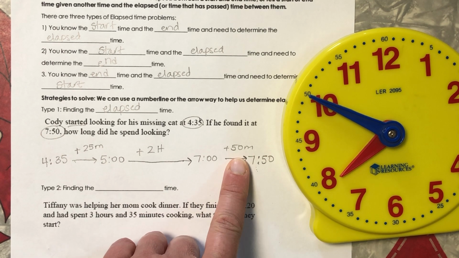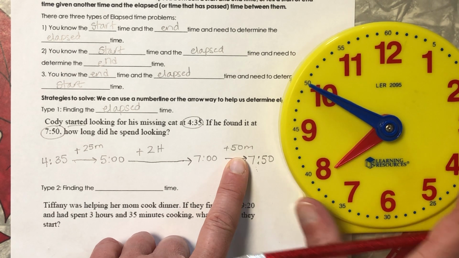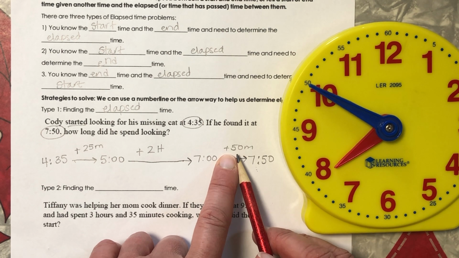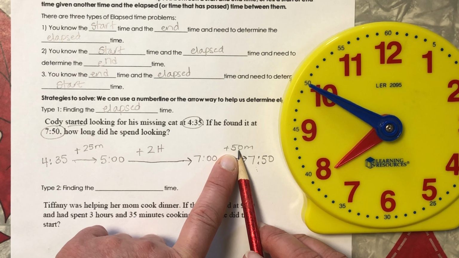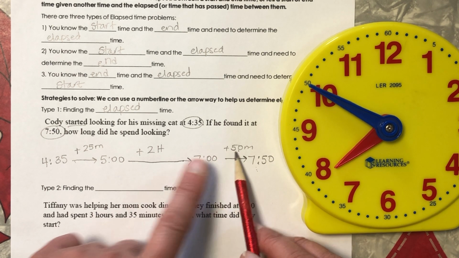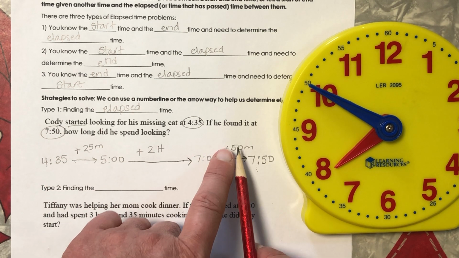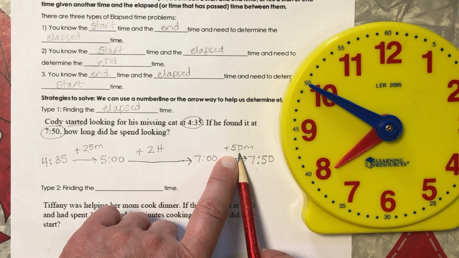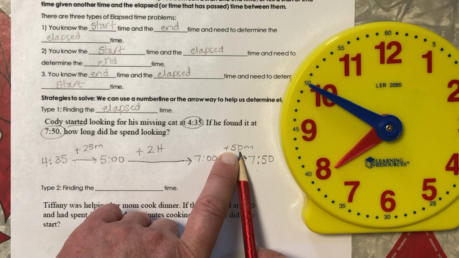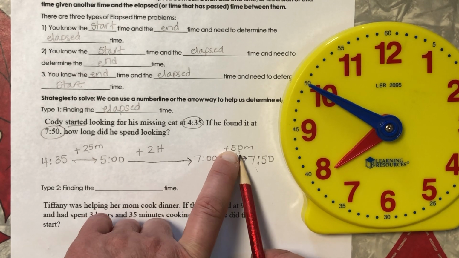Okay, now I want to put all of this together, but I have to be careful because there's only 60 minutes in an hour. So I have to think to myself, can I put any of my minutes together to make another hour? And the answer is yes, I definitely can. If I have 50 minutes, I only need 10 more minutes to get to another hour.